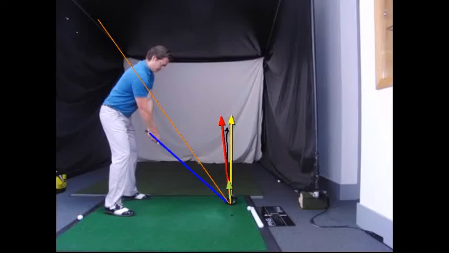The face is still maybe 2 degrees open, where it was 4 or 5 degrees open before. But the big change was the club path, which has gone from about 15 degrees to the left to about 2 degrees to the left. So about a 13-degree change.